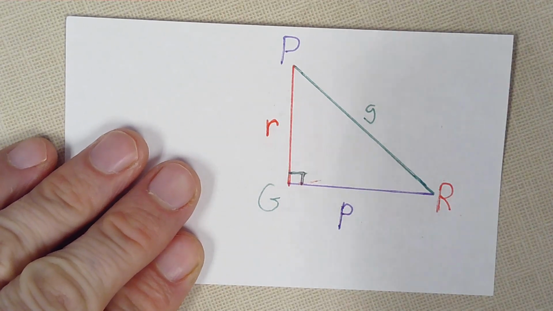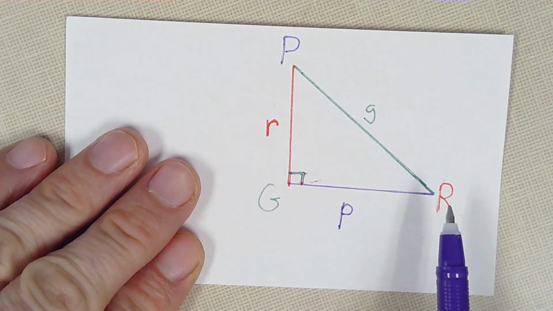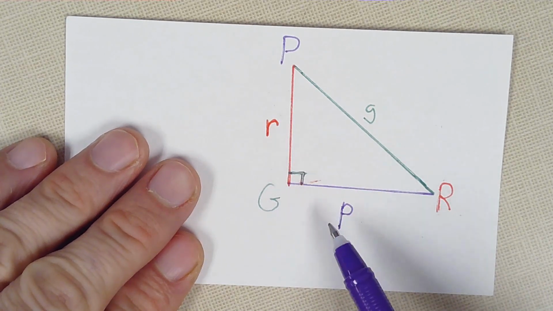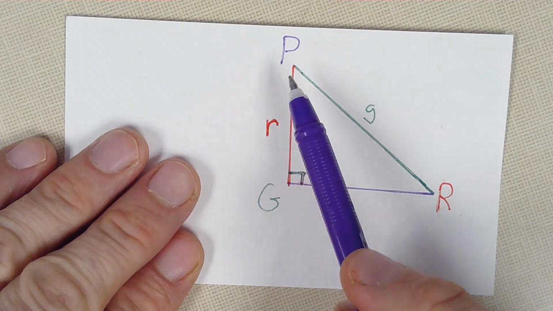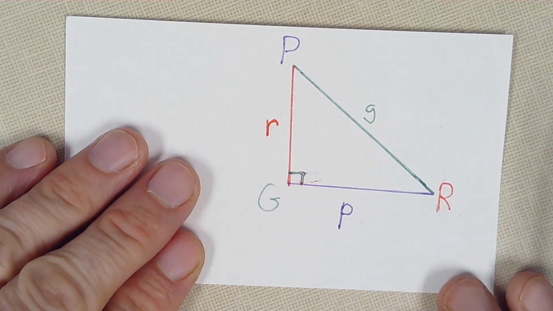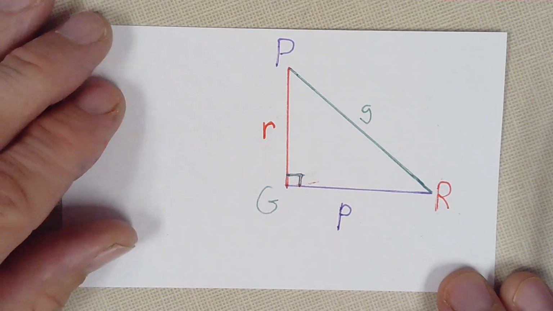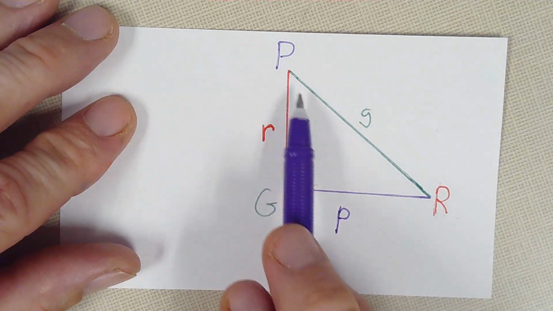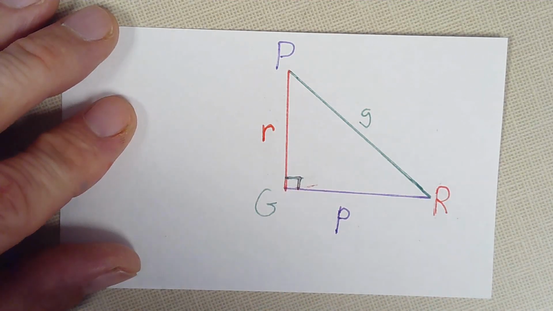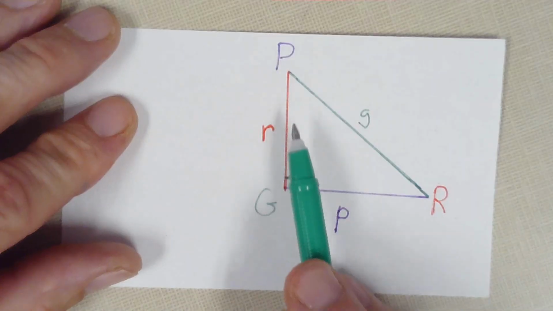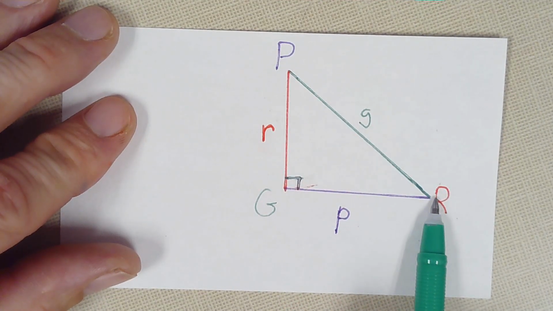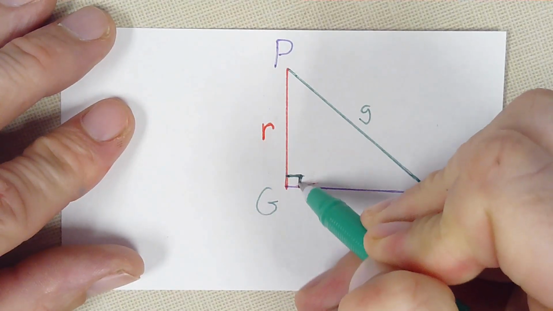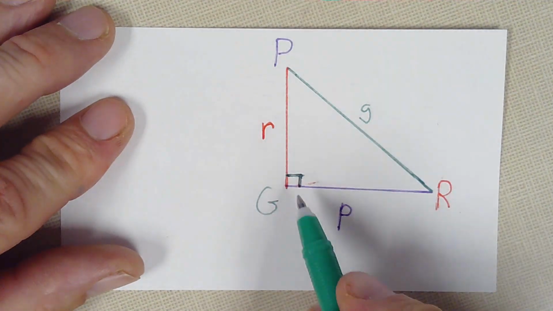I have a red line segment opposite a red angle. I have a green line segment opposite a green angle. I have a purple line segment opposite a purple angle. Okay, and so a right triangle is made up of 3 line segments. There is a hypotenuse, which is and always will be the longest line segment of a right triangle because it is opposite the largest angle of the right triangle, which is 90 degrees.